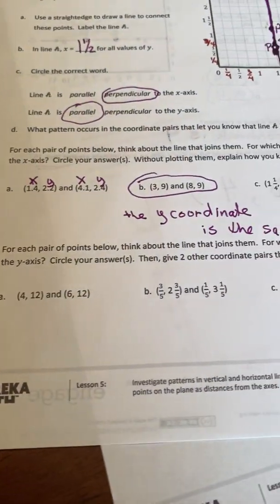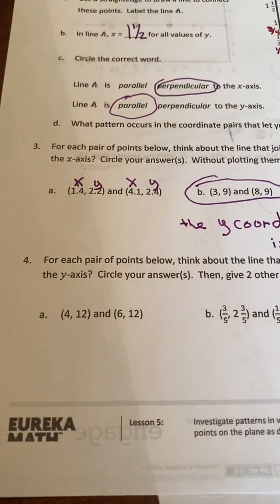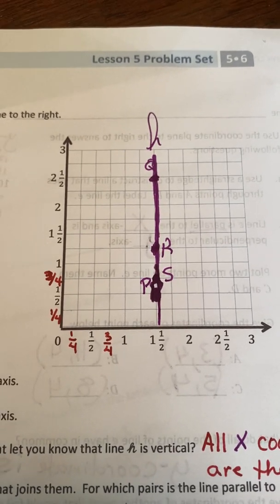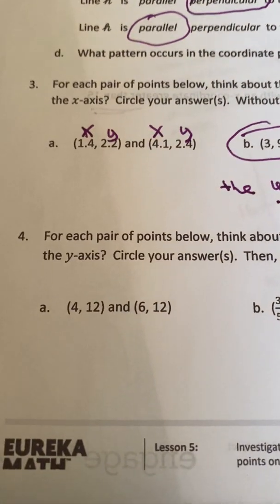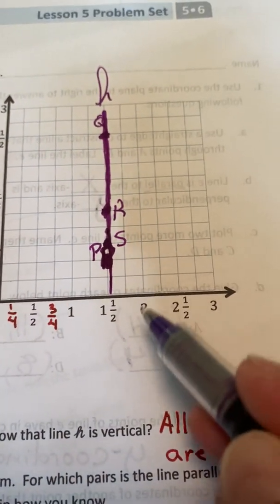All right, next problem. For each pair of points below, think about the line that joins them. For which pair is the line parallel to the y-axis? So it's just like that one there, where we're going to make a vertical line for it to be parallel to the y-axis. So therefore, we already learned that the x has to be the same, but it could be that all the x's are 2.